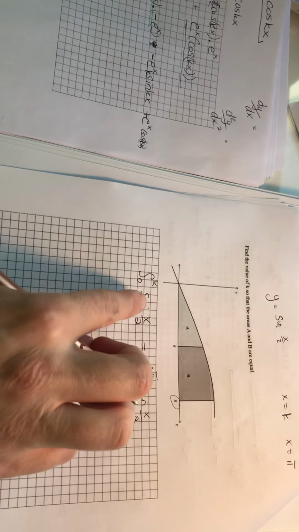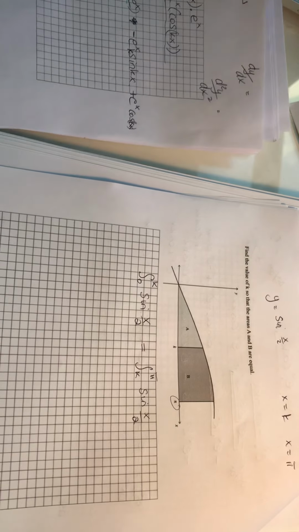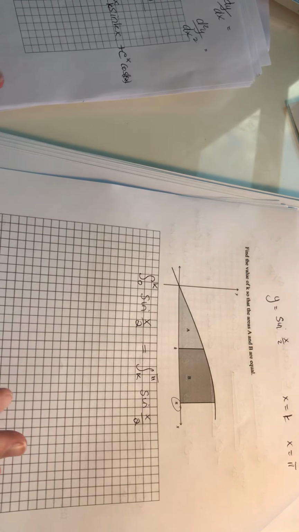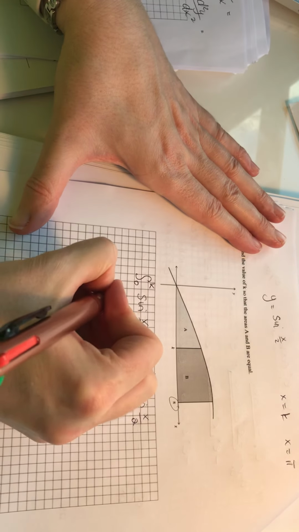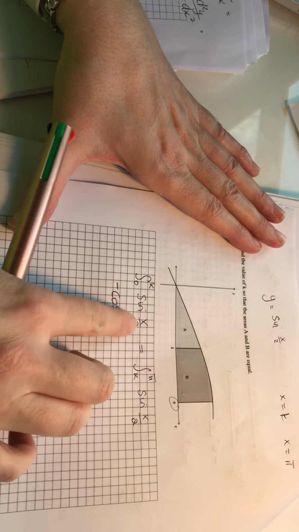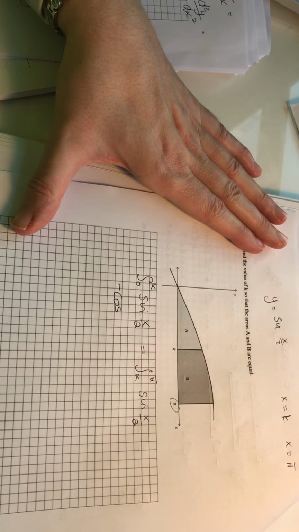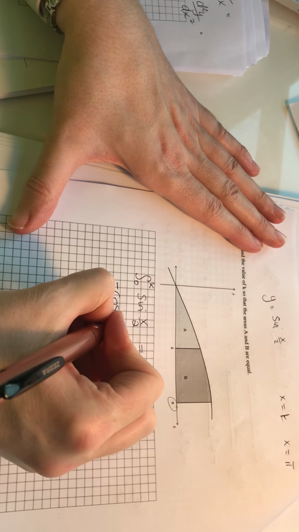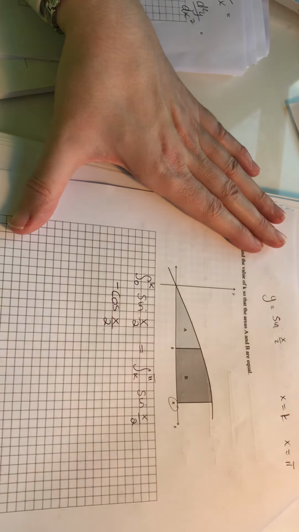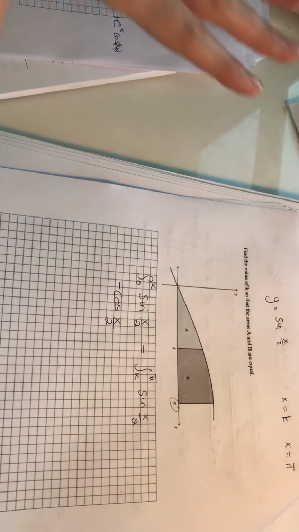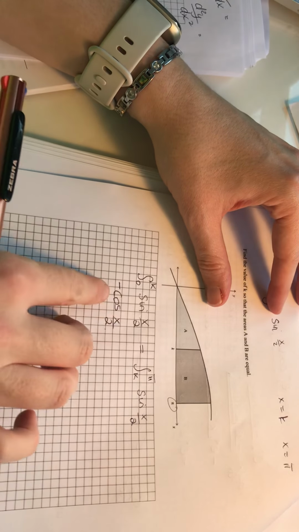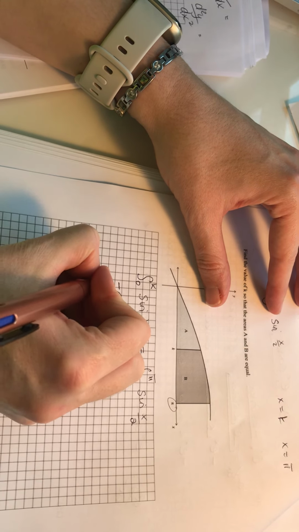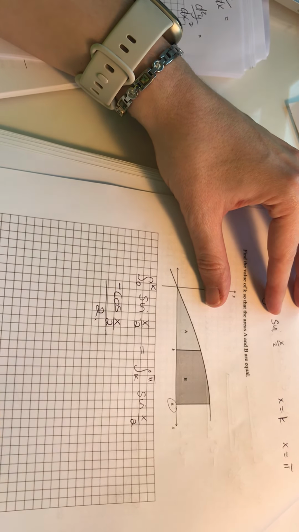So to integrate sine of a variable goes back to minus cos of the variable. But that's not just a variable, that's a variable over 2. So the sine goes back to minus cos, and we need to divide by 2.